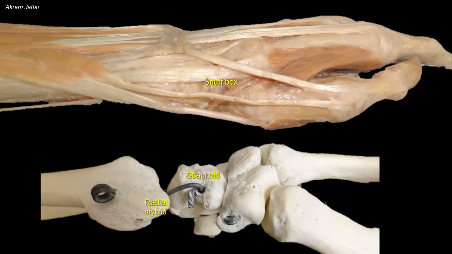Note the boundaries of the anatomical snuff box, which are made by the long tendons of the extensor compartment of the forearm. In the floor of the anatomical snuff box, 4 bones are present from proximal to distal: the styloid process of the radius, scaphoid, trapezium, and the base of the first metacarpal bone.